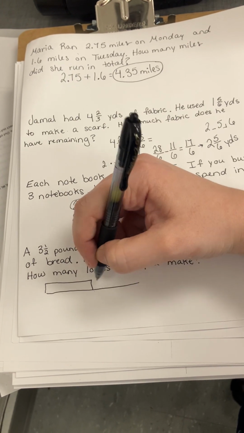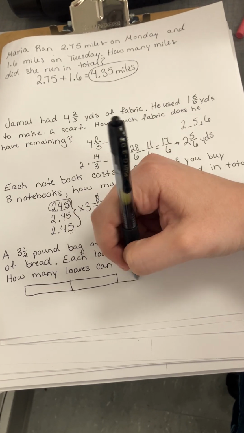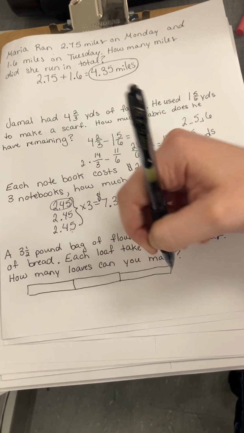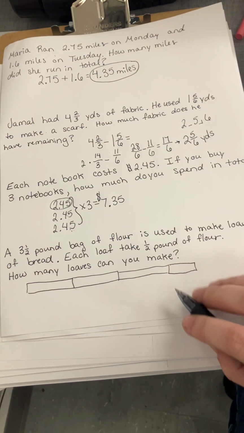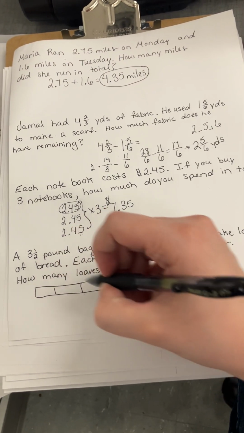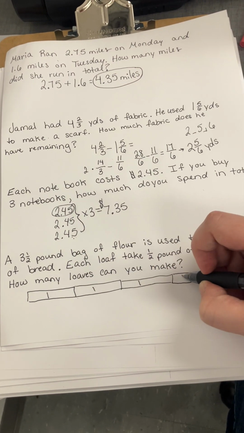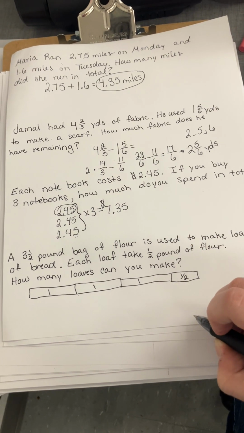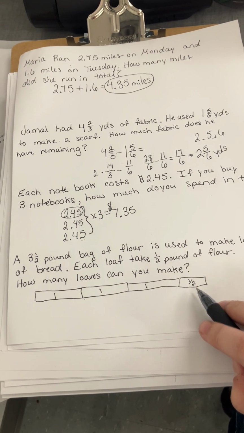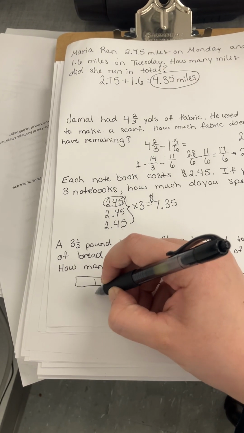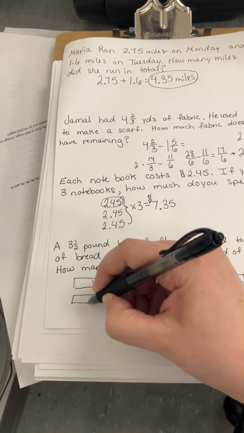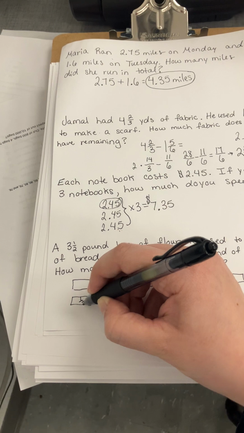I have 3 wholes and then 1/2. Okay, so we'll write that 1 whole and then 1/2 of a whole here. So that's 3.5. And then it takes a 1/2 pound to make flour. So only a 1/2 to make the flour.